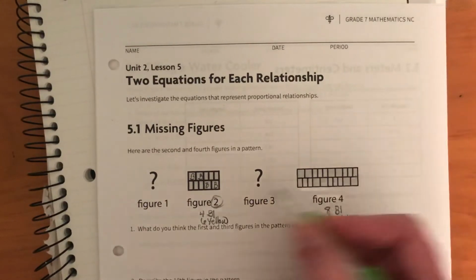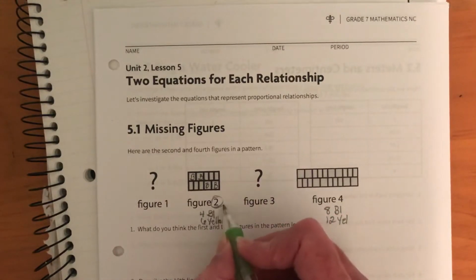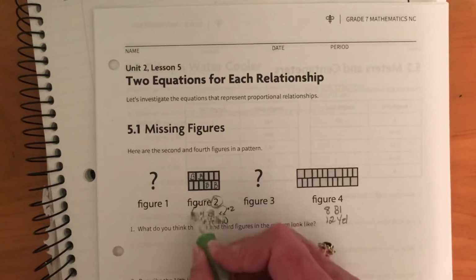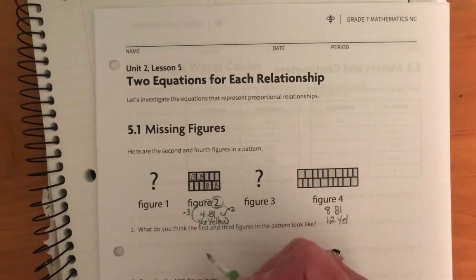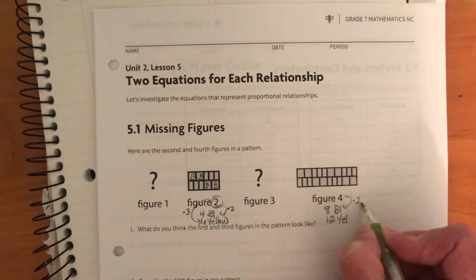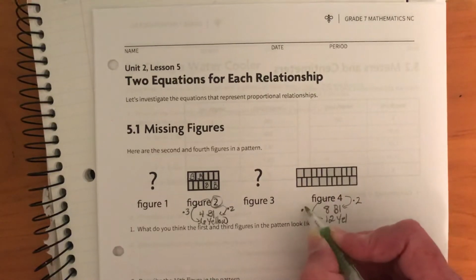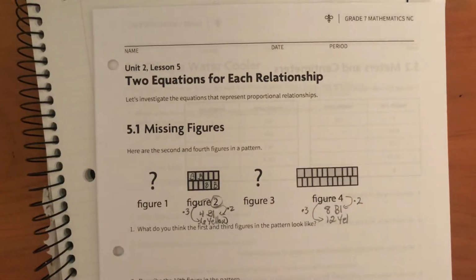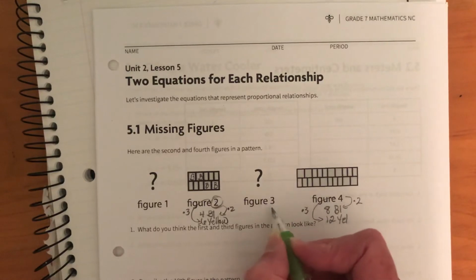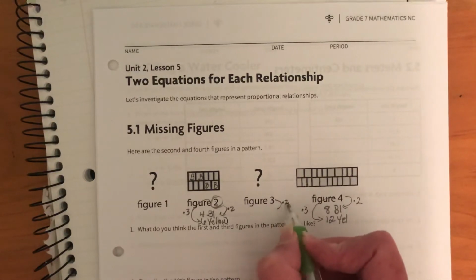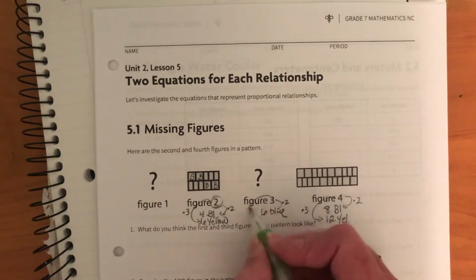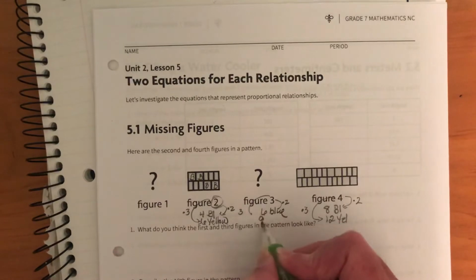Okay, the way I'm looking at it is if I take this 2 and multiply it by 2, I get the blues. If I take the 2 and multiply it by 3, I get the yellows. Let's see if that holds true over here. 4 times 2 gives me 8, and 4 times 3 gives me 12. So there's a pattern. By the same token, this is 3, so I'm going to multiply it by 2, that's going to give me 6 blues, and then multiply that 3 by 3, that will give me 9 yellows.